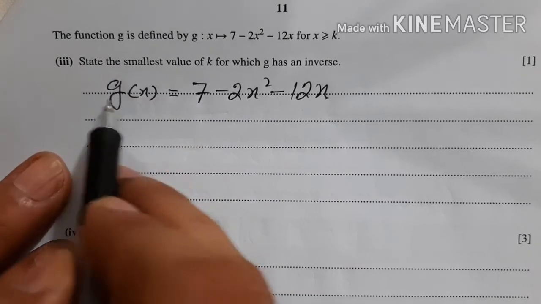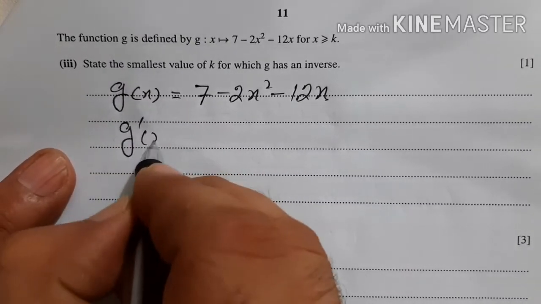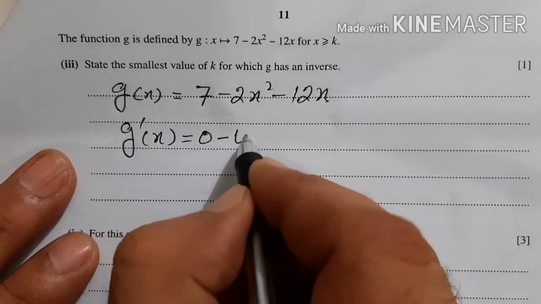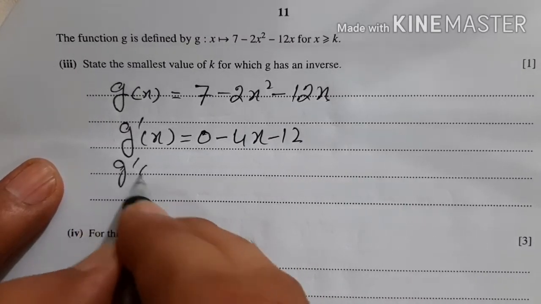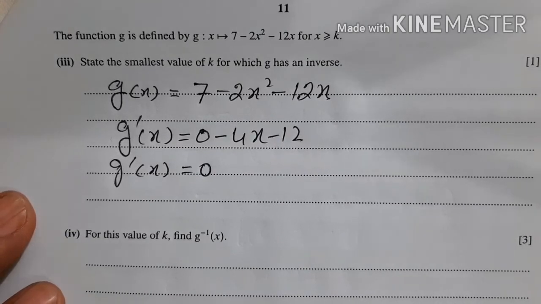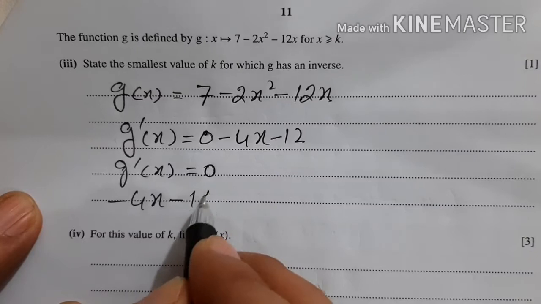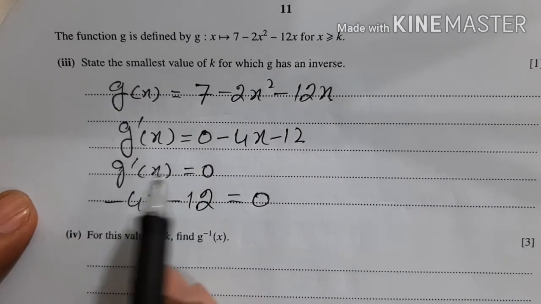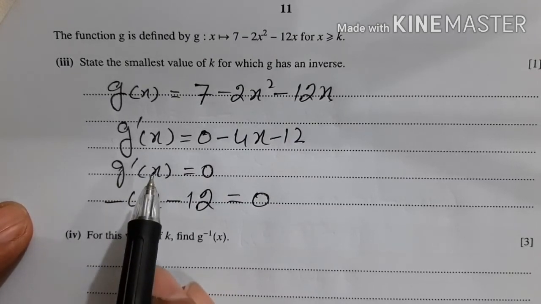So for the stationary value we need the derivative of this. So g dash x will be 0 minus 4x minus 12. We need to put g dash x equal to 0, because we need a stationary point. So this becomes minus 4x minus 12 is equal to 0, because g dash x equal to 0 means this is the turning point where the gradient of the curve is parallel to the x-axis.